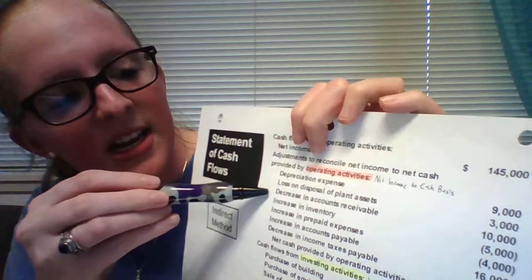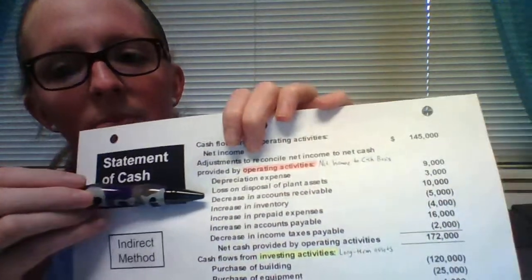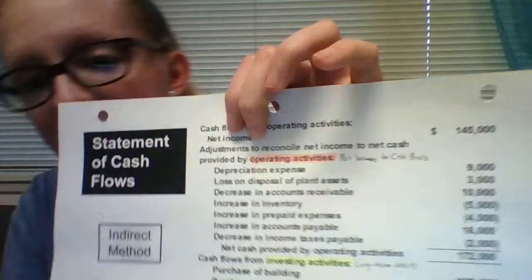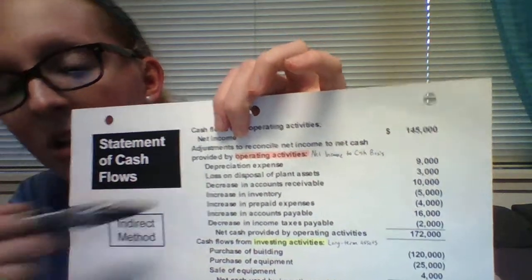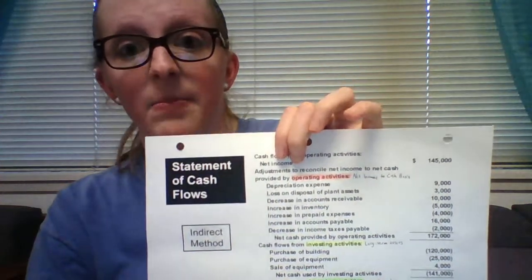The third one, as you see, is decrease in accounts receivable. You have to think about this big picture. Accounts receivable is when you're billing someone and they'll pay you back later. So if you're decreasing your accounts receivable, you can assume that people are paying you, because when you credit accounts receivable, your debit in a journal entry will be cash. So if you are decreasing your accounts receivable, you get to add that back to net income, because you're getting the cash.